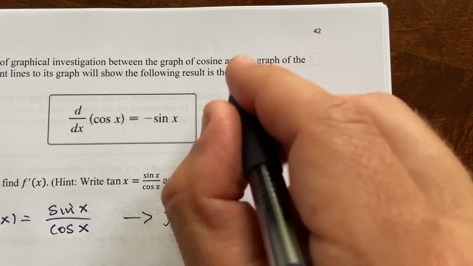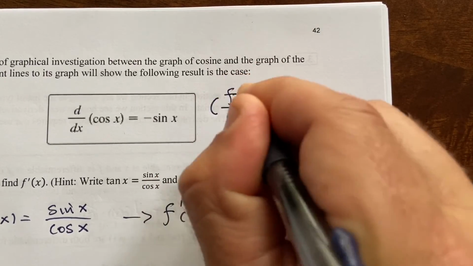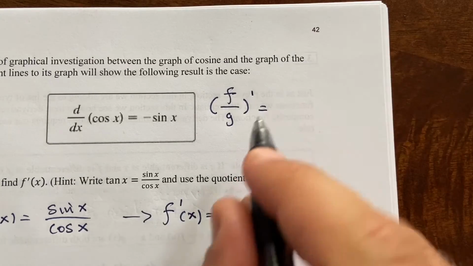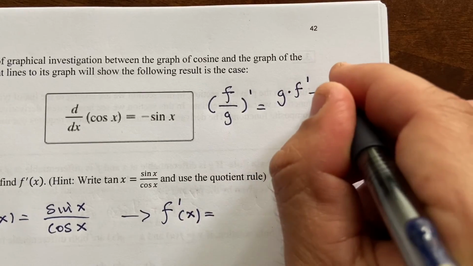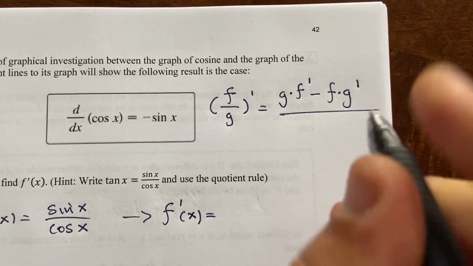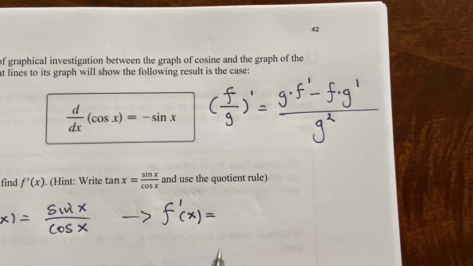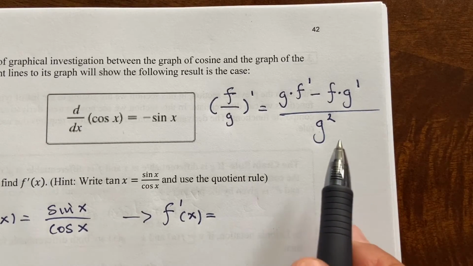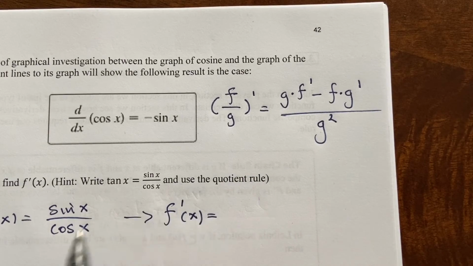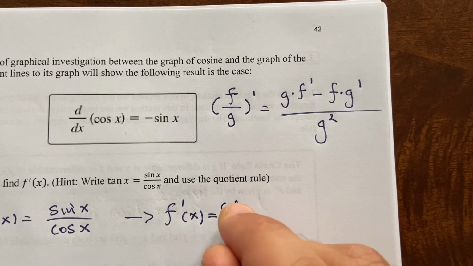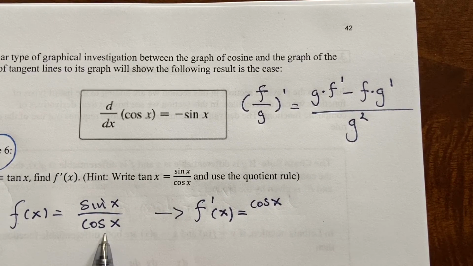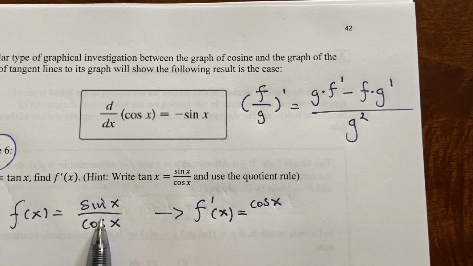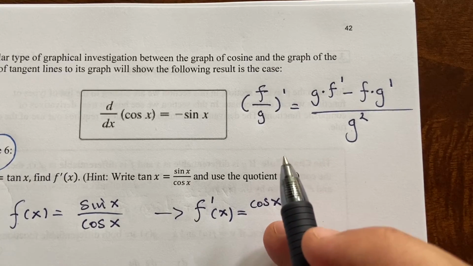Just real quick, if we have f over g and we want to differentiate: low d high minus high d low, square the bottom, and away you go. All right, so g, cosine, I'll just write it. Cosine of x. I'm following this formula now. The one that's on the bottom is cosine, so I'm just writing it, and then I need to write what the derivative of sine is. So that derivative is cosine.